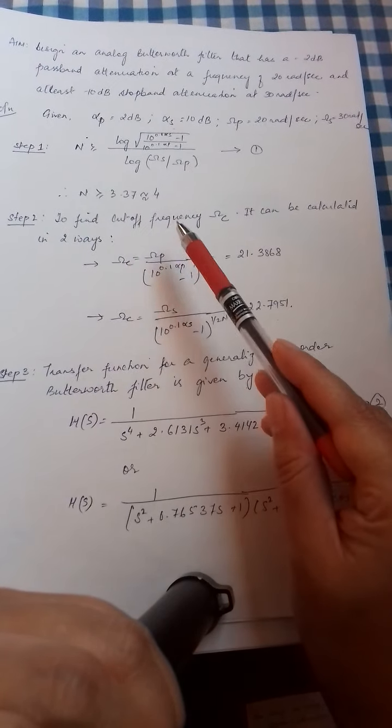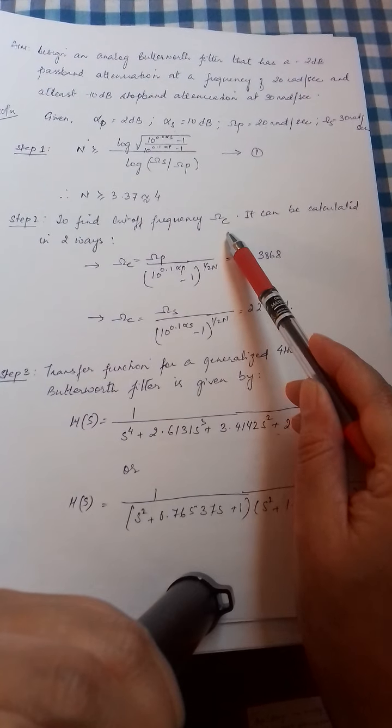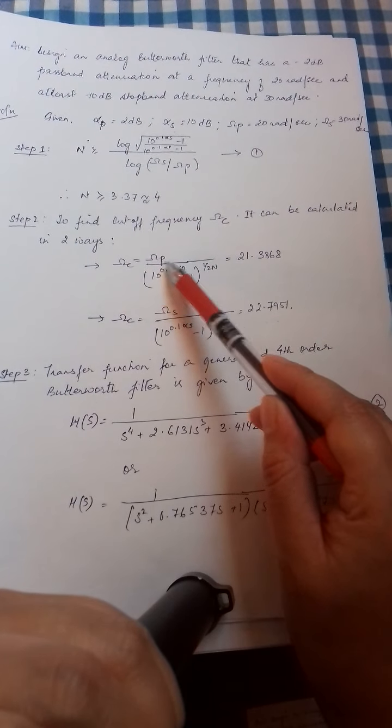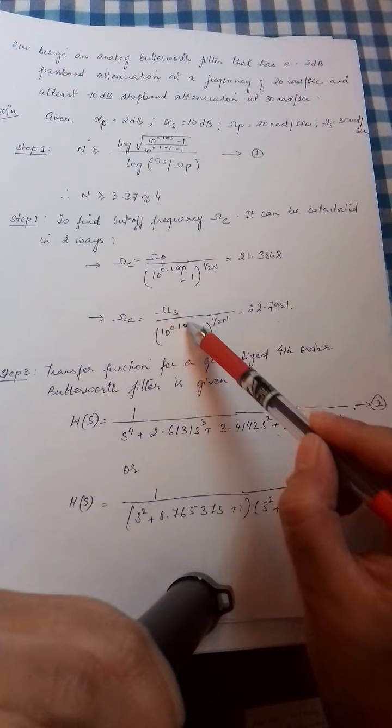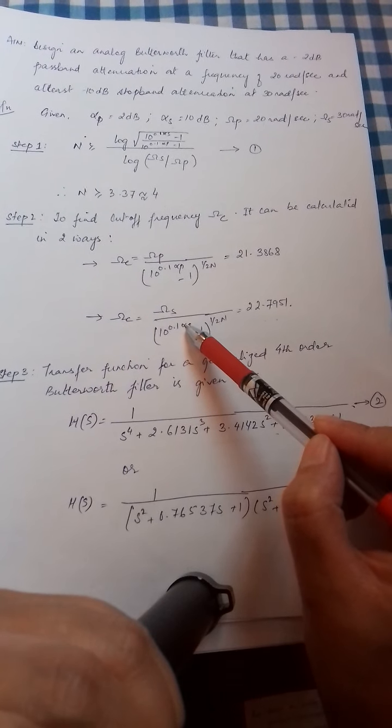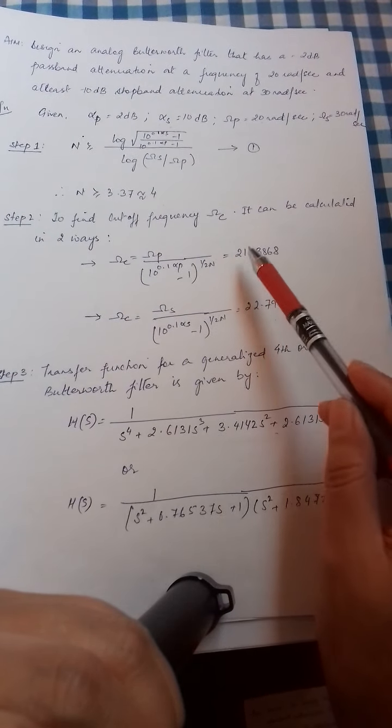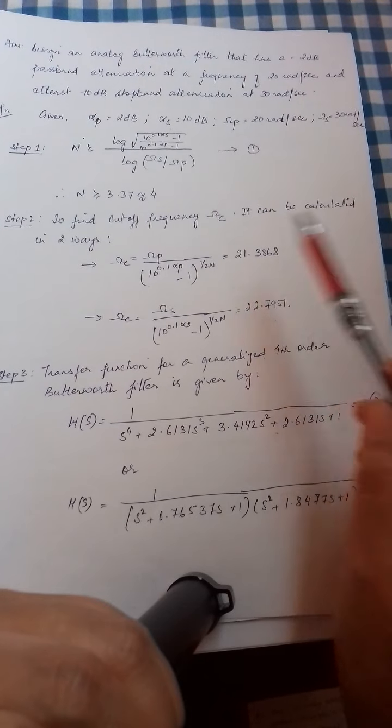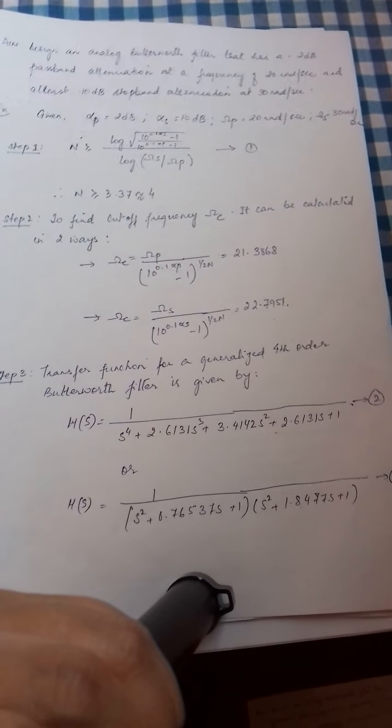So to find the cutoff frequency omega c, there are two ways. One is using the passband parameters, or you can use the stopband parameters. We'll try to calculate it for both these values, and I'll show you the difference in the results.